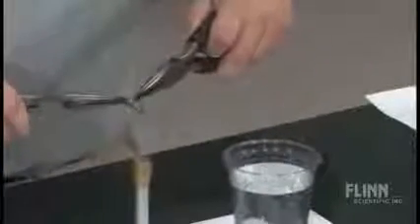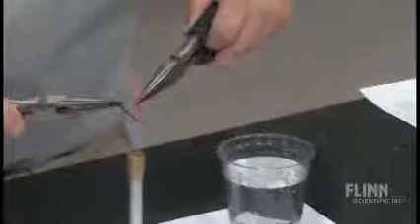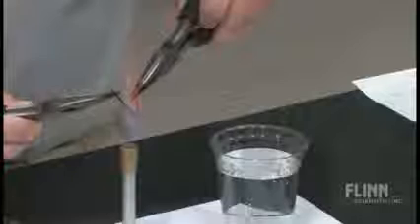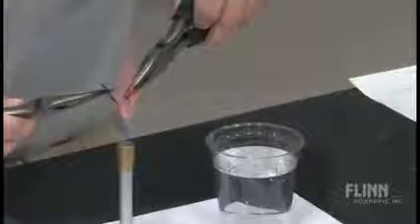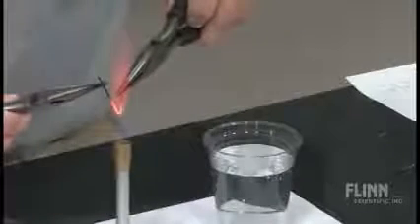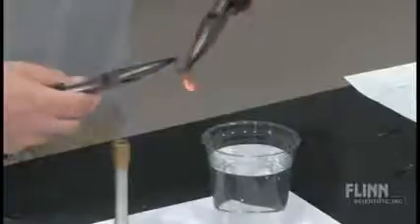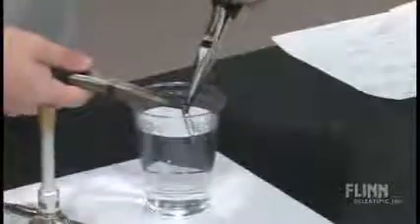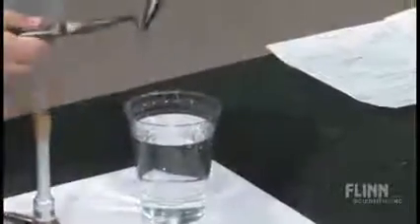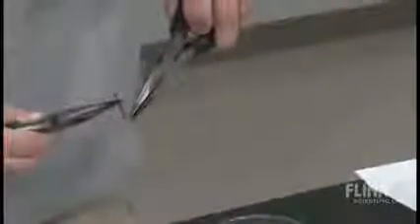Let me do this, put this over here. Get it to that red hot part, cool it, then I'm going to gently heat it again.